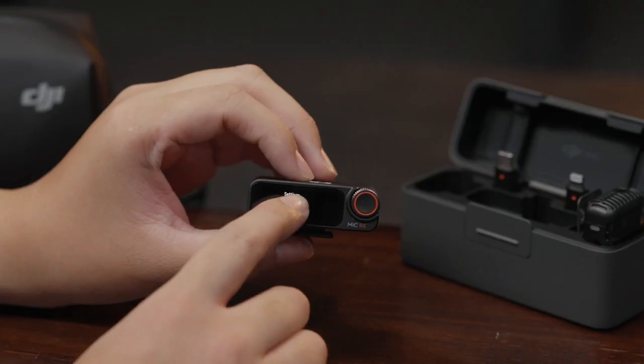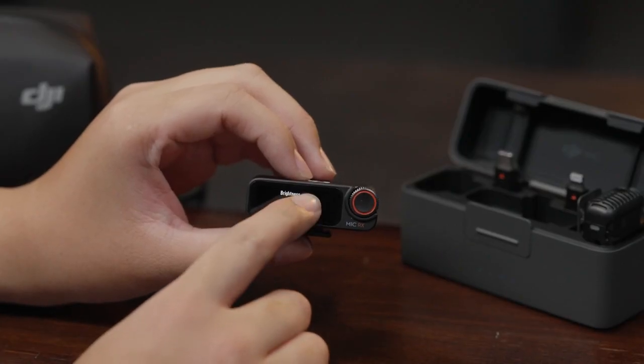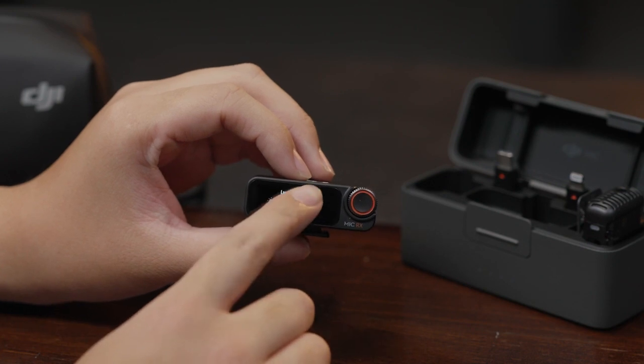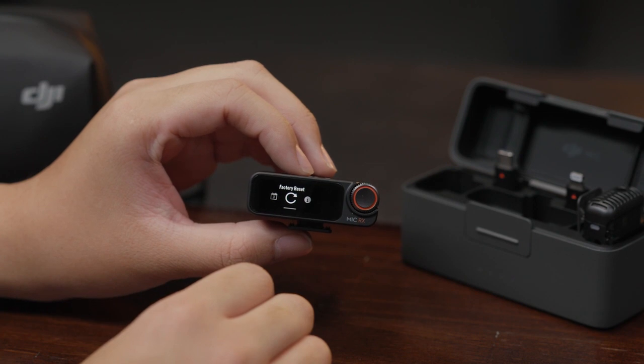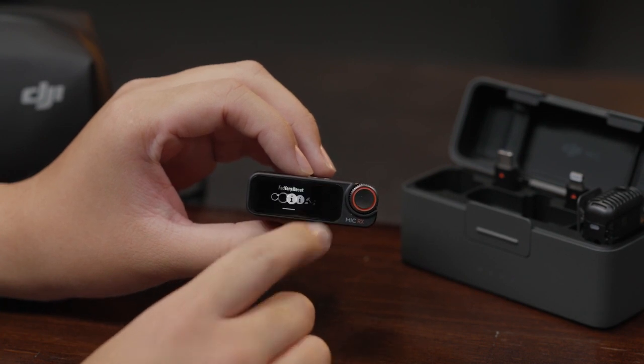Tap Settings to set brightness, language, time, and date. You can also check the firmware version, compliance information, and reset the receiver to the default settings on this page.